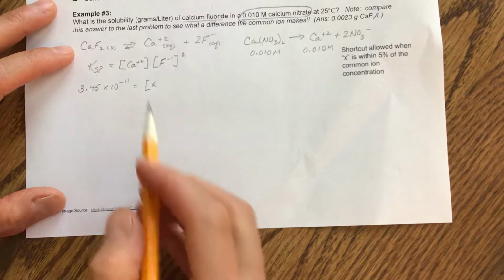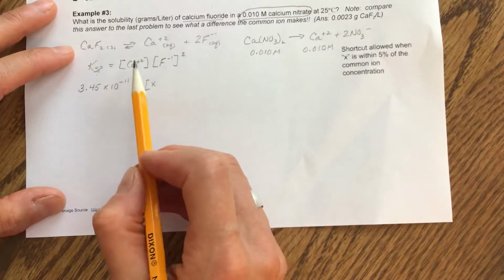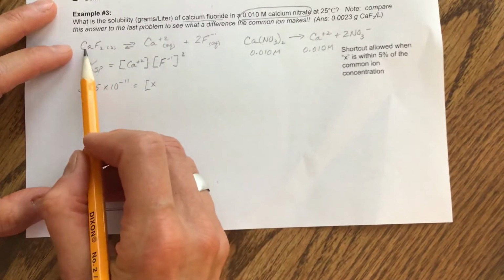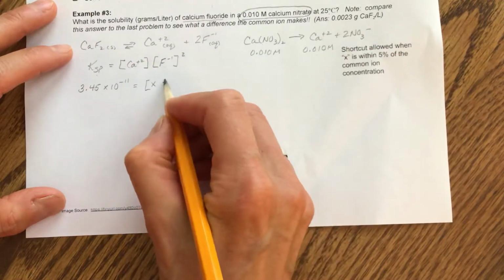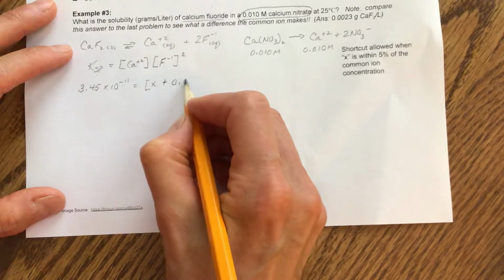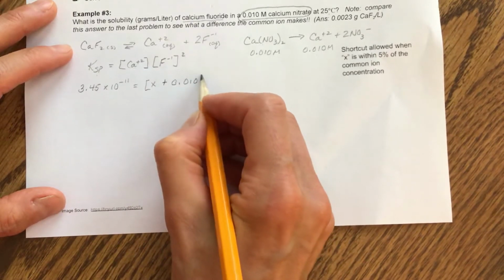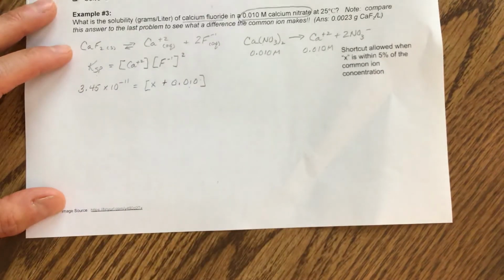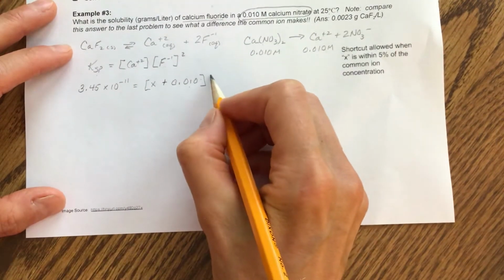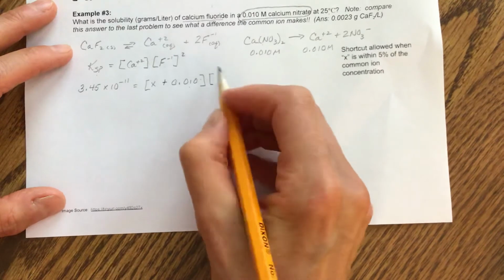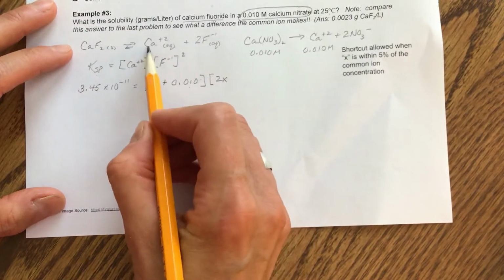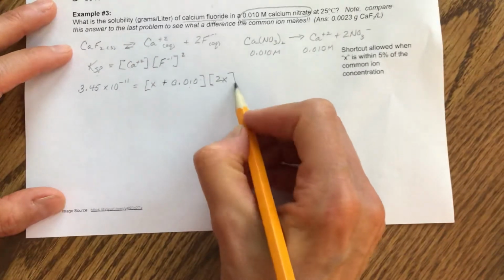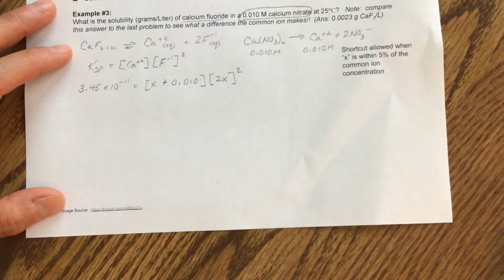So what that means is when we're writing the KSP expression, we're going to gain calcium ions not only from the calcium fluoride, but from the calcium nitrate that's already there. So we'll say x plus 0.010. Now that is your common ion right there. And then we have to multiply that by the concentration of the fluoride, which we'll call 2x, because the concentration of the fluoride ions will be twice the calcium. And then we've got to square that. Essentially what we'll do here is just solve for x.